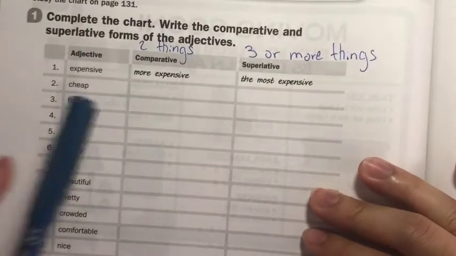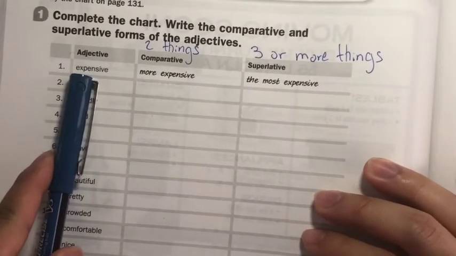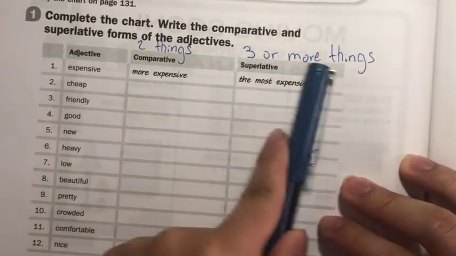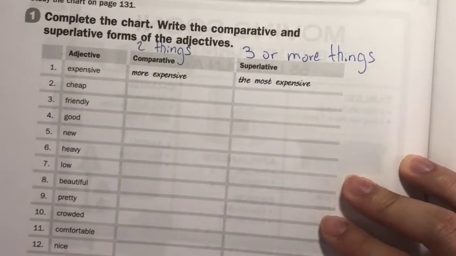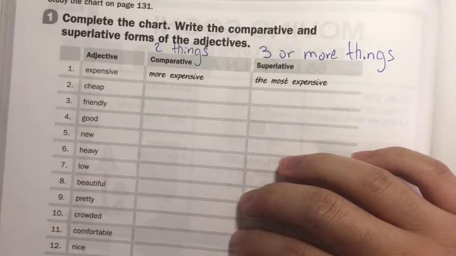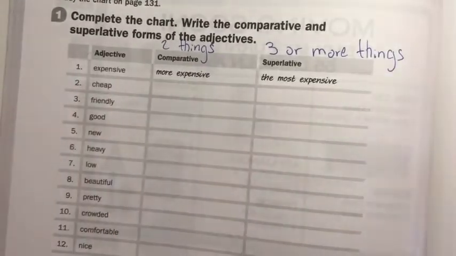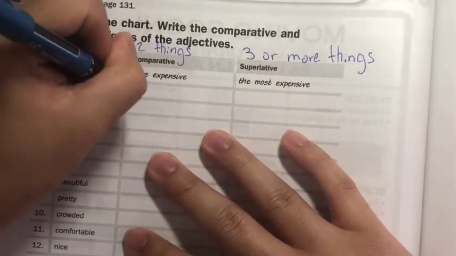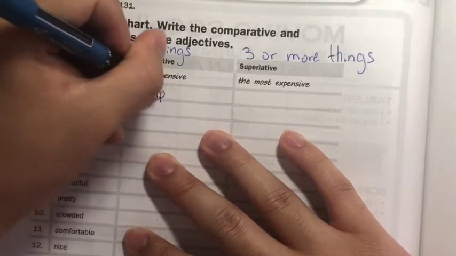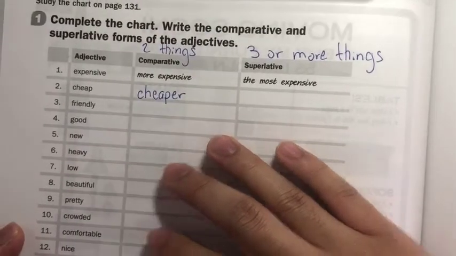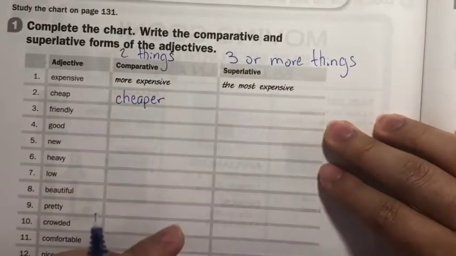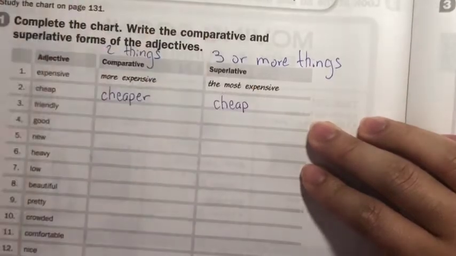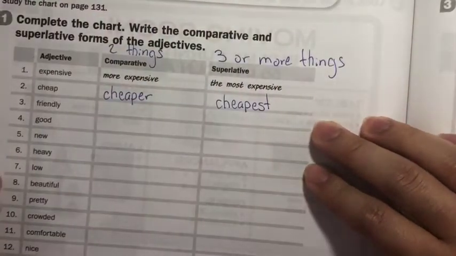All right, so the adjective is expensive. If we're comparing 2 things, we say one is more expensive. If we're comparing 3 or more things, we say the most expensive. So let's do cheap. How many syllables is the word cheap? Cheap. There is 1 syllable, so we write ER. So we say cheaper. If we're comparing 3 or more things, we add EST to the end, so we say cheapest. Cheapest.